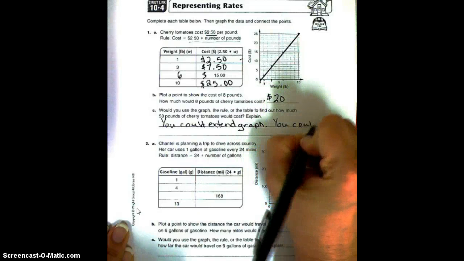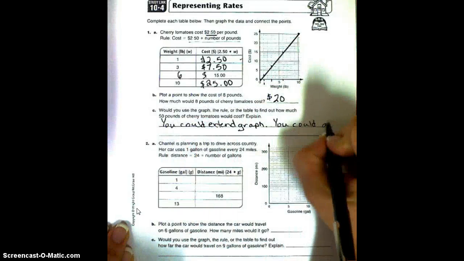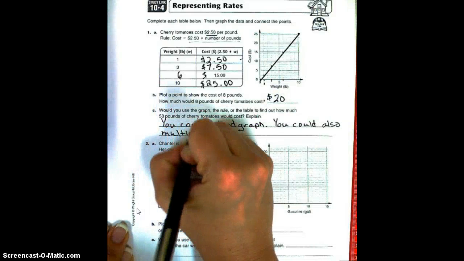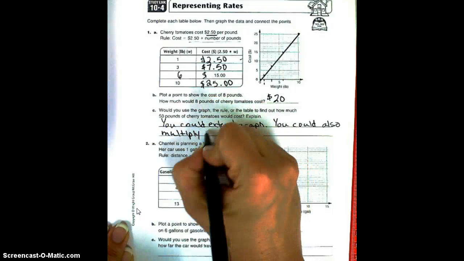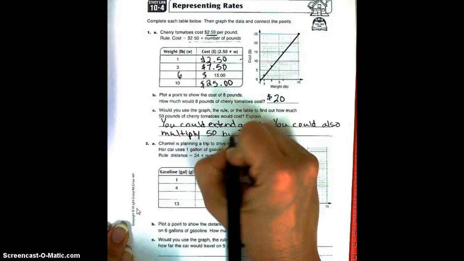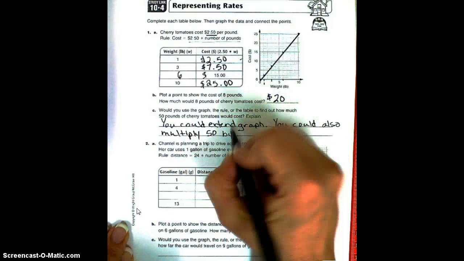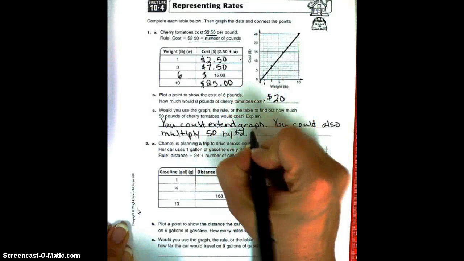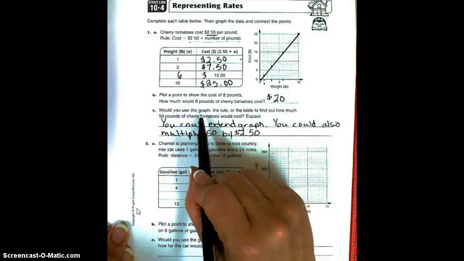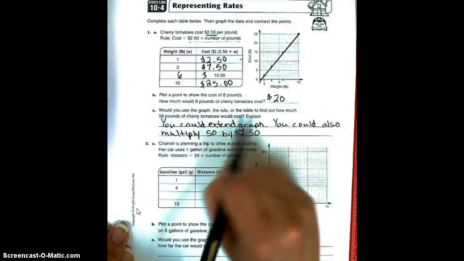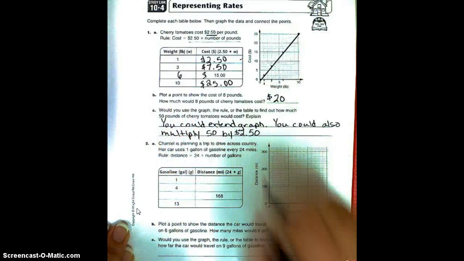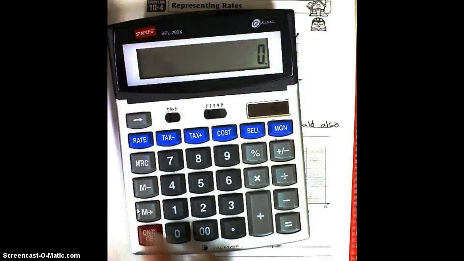You could also multiply 50 pounds by our formula up there, $2.50. And it says find out how much 50 pounds of cherry tomatoes would cost. So we have to actually solve this one.